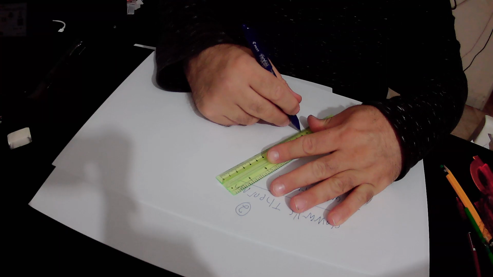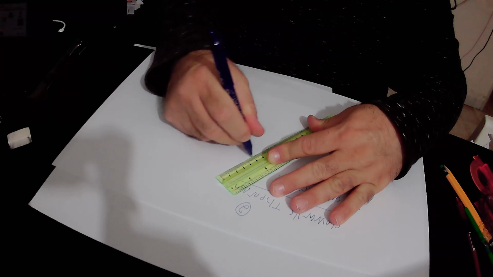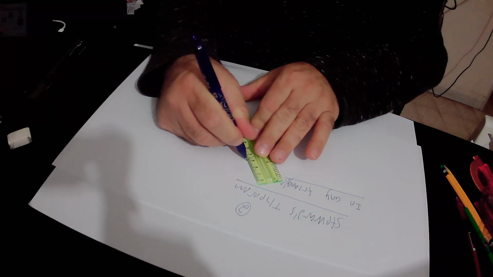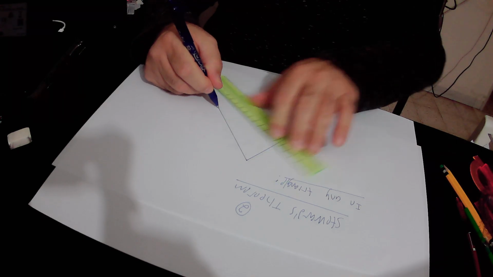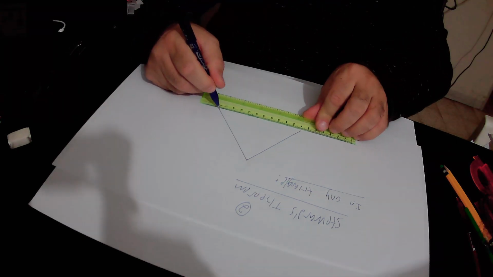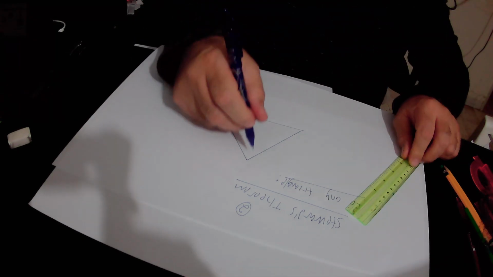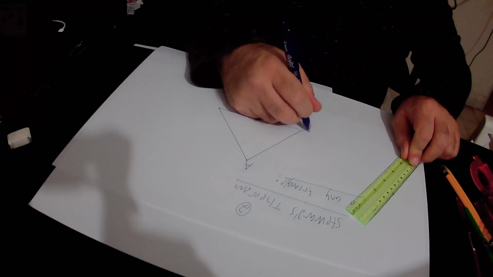Triangle ABC could be any triangle. This is triangle ABC.